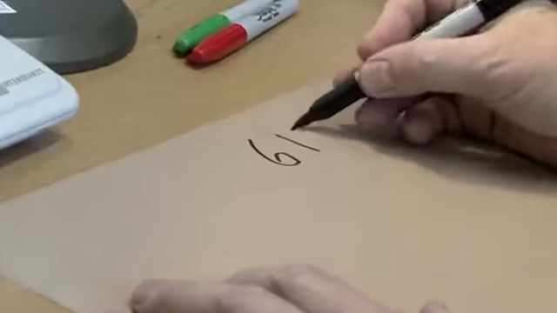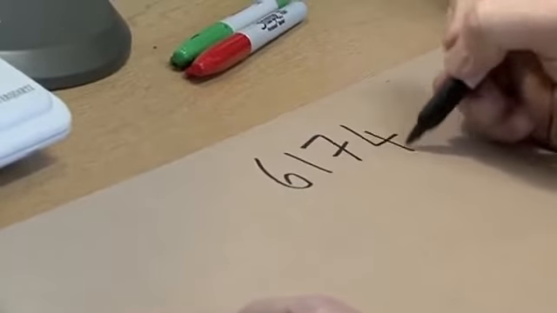The number I want to talk about is 6174, and it doesn't seem to have anything unusual about it. But Kaprekar showed that if you carry out a procedure, which I'll outline for you, it always comes to this number.